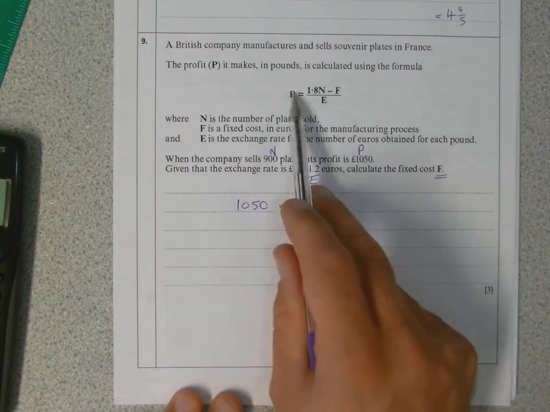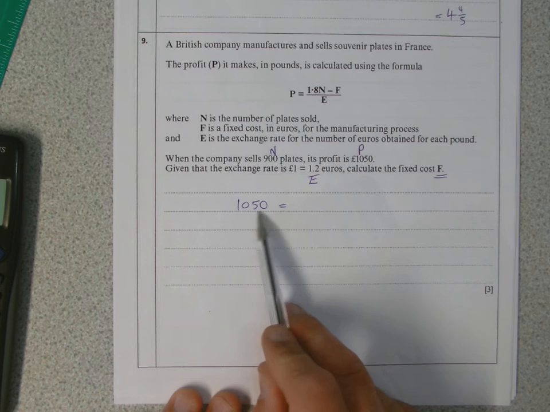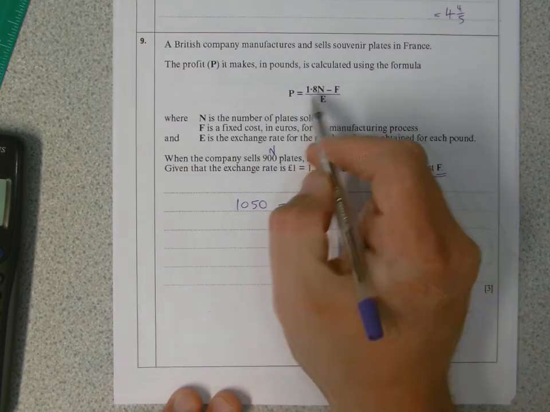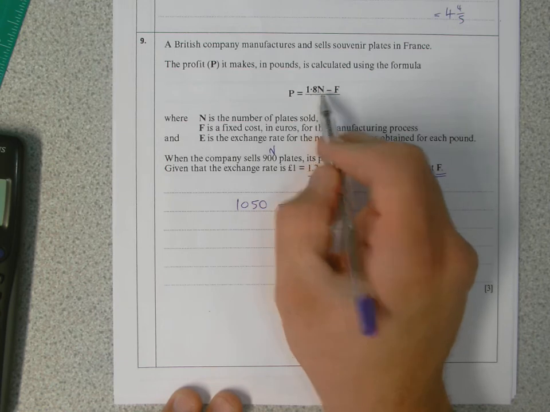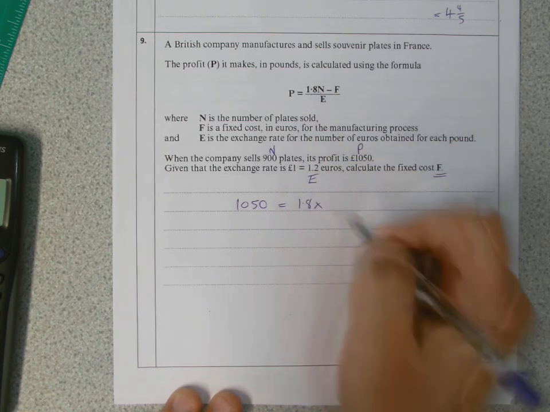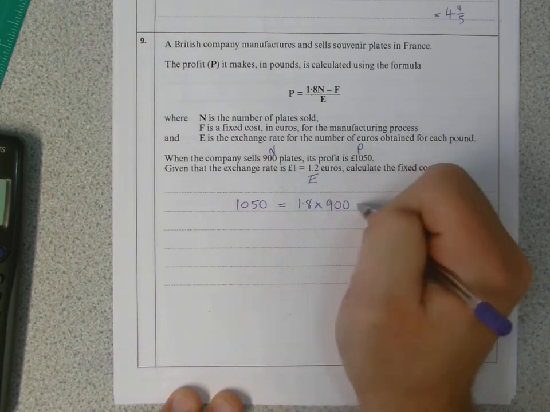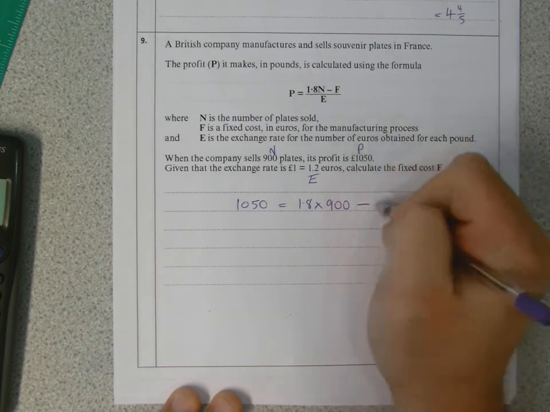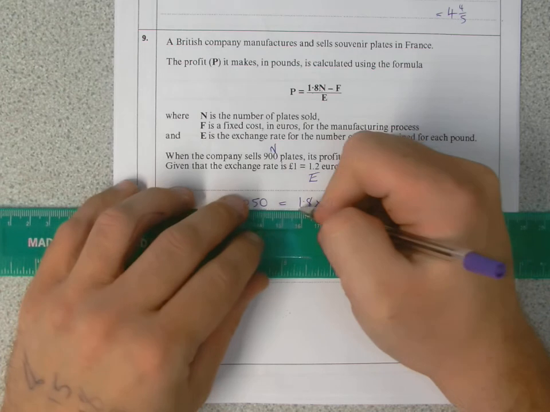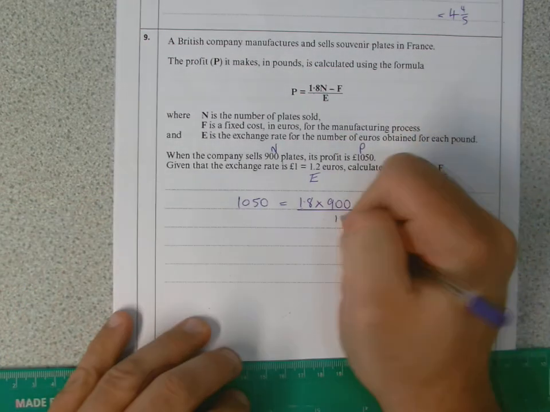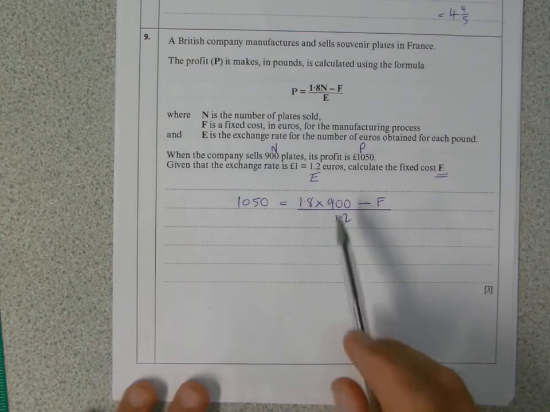But here, if we substitute now, the profit is 1,050, so put 1,050 there for P. Then it says equals 1.8N. That means 1.8 times N, and of course we know N is 900. Take away F, well, that's what we're trying to work out. And then it's all divided by E, so divide the whole thing by E, which is 1.2. Now we're left with this.